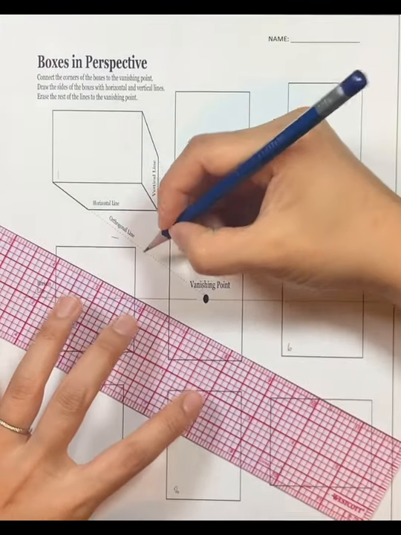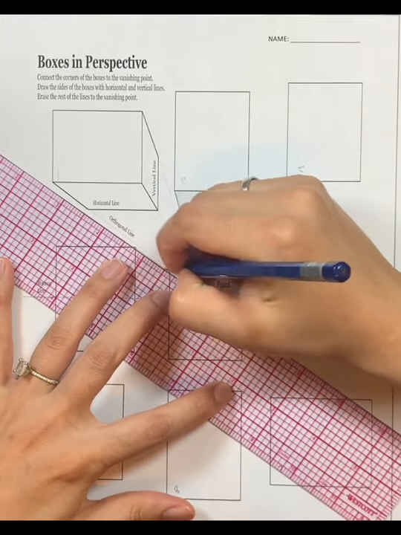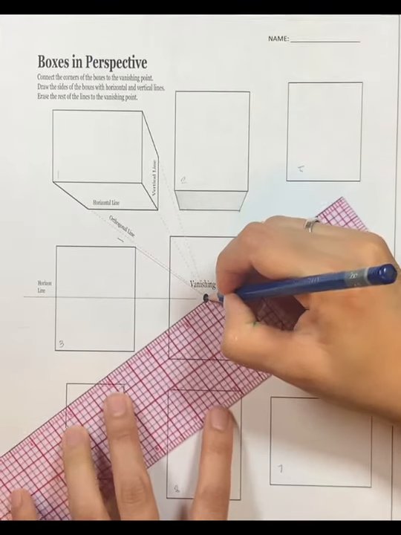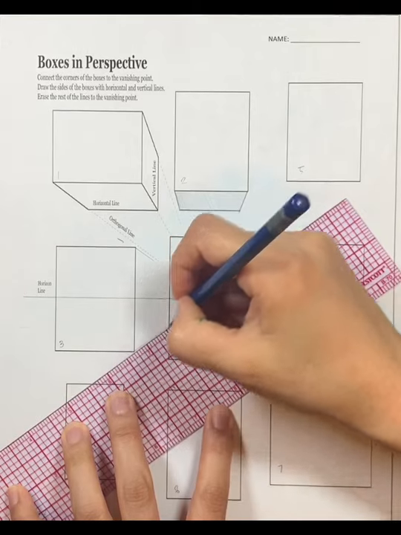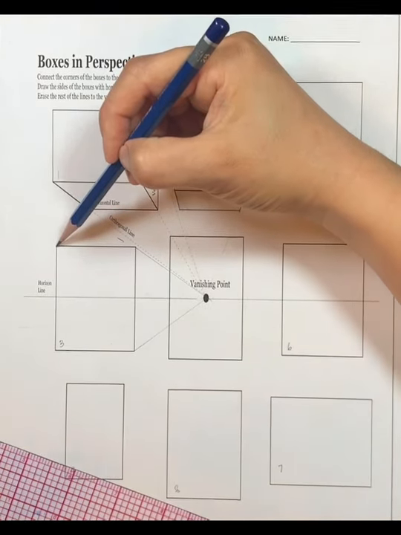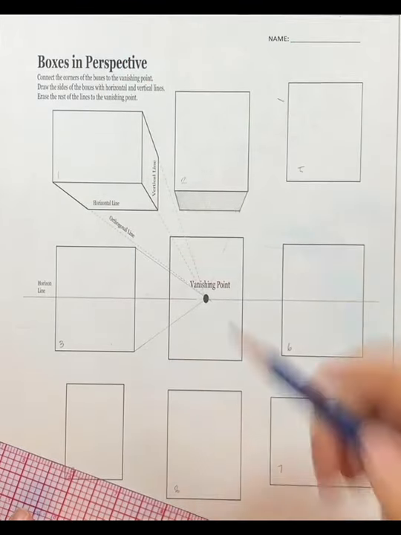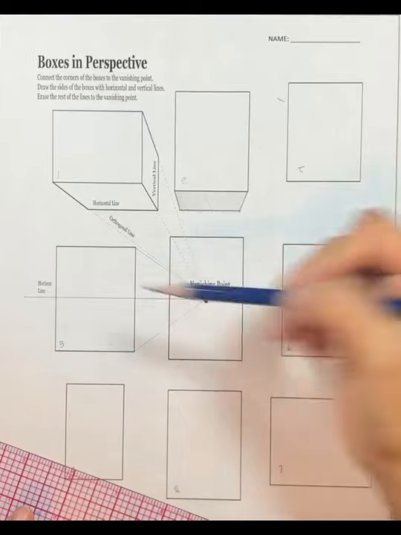So I'm going to do the same thing: connect the corner to the vanishing point. I'm going to do that lightly. Same thing here. And there's really no need for me to connect this one because I'm not going to see this side or that side of it.